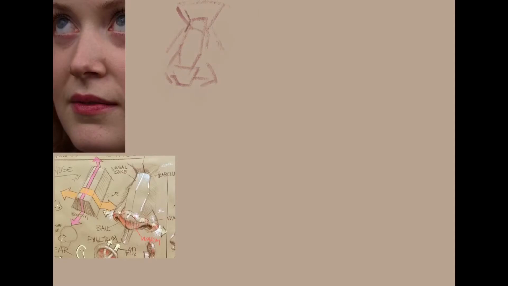So first here I'm building out the shape of the nose. This is from the model on the left, and I'm just trying to get the structure. So there are different parts of the structure. The wings of the nose are on the side. The bridge is the top. The very base at the very top is called the glabella. And there's the nasal bone that sits just below the glabella. The philtrum is the part that sits underneath.